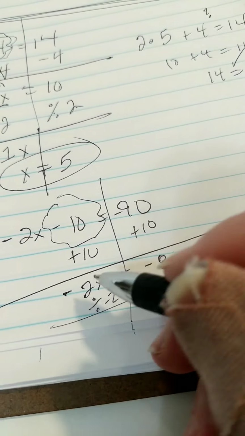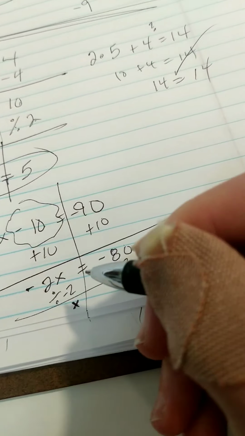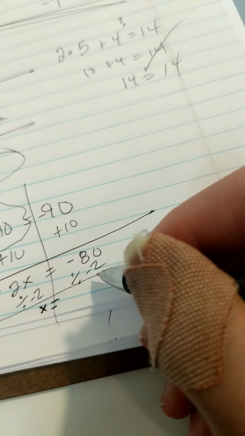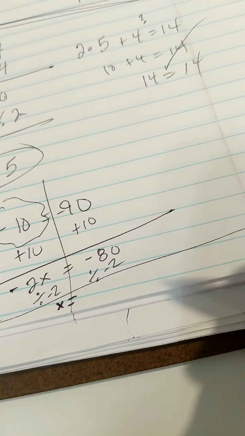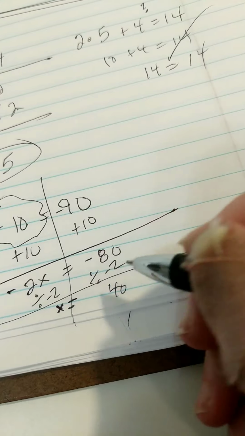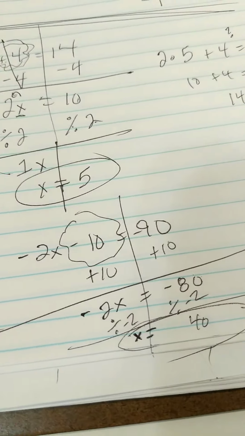Negative 2 divided by negative 2 is 1. Anything divided by itself is 1. So we're left with x, and over here we have negative 80 divided by negative 2. Well, 80 divided by 2 is 40. Negative divided by negative is positive. So that is our answer.